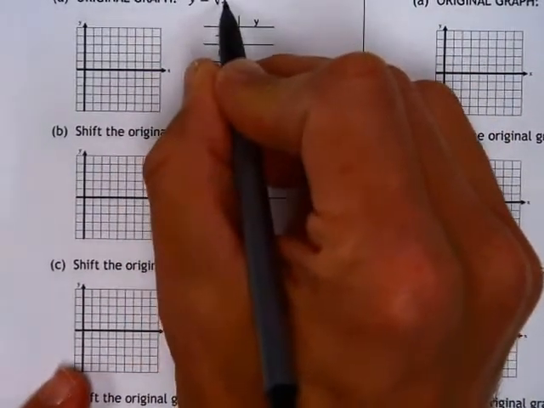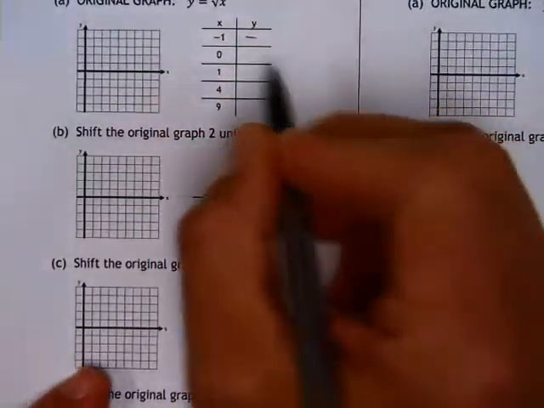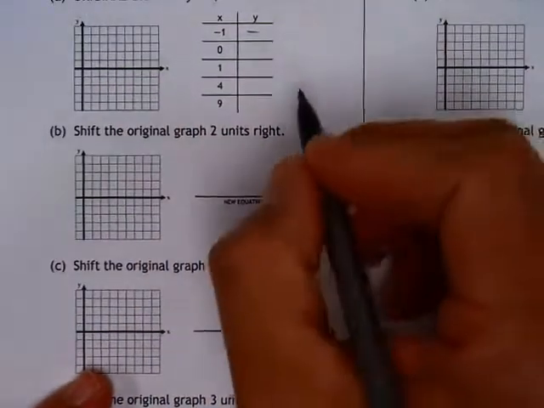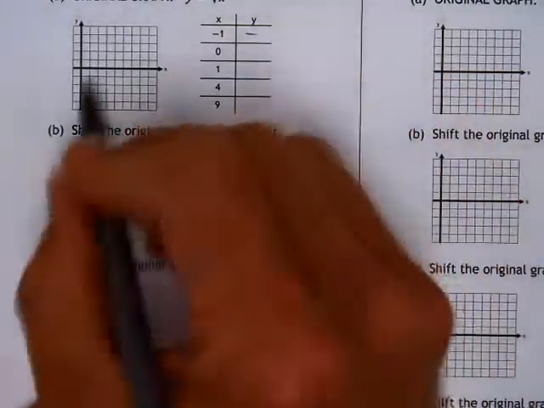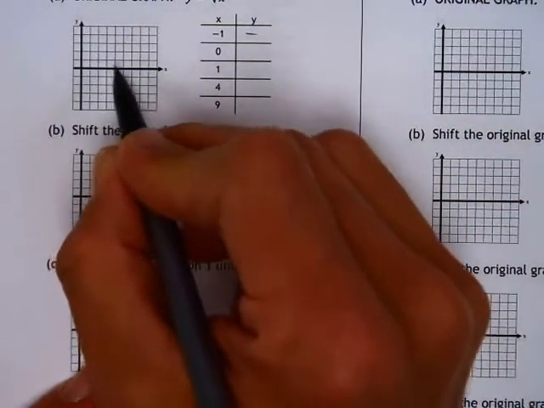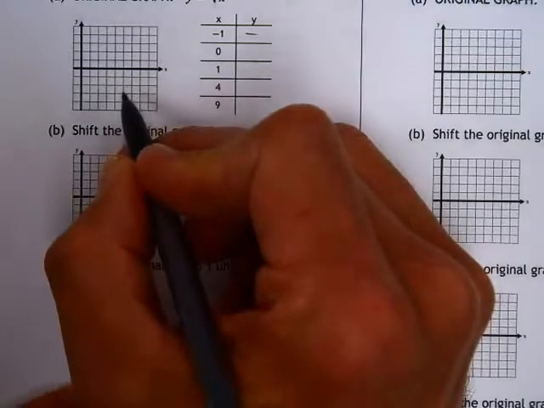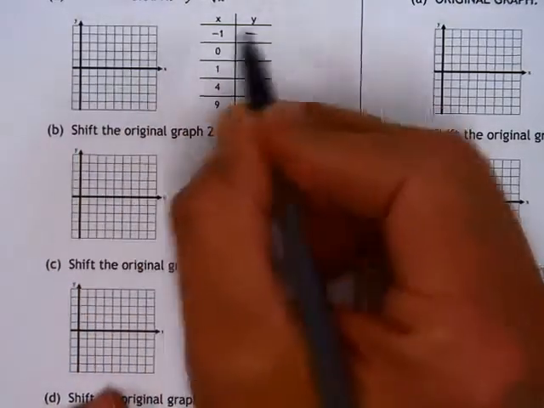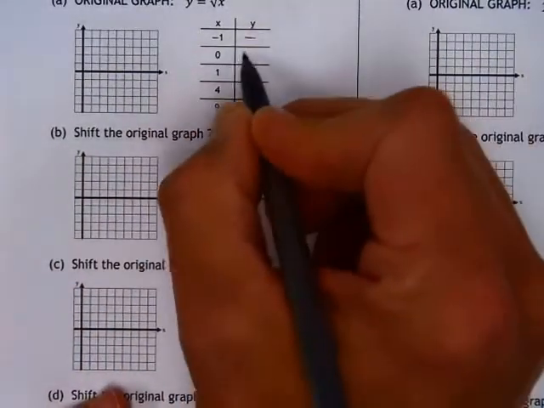You plug in a -1 into x, and nothing happens. You can't take the square root of a negative. We're not going to say let's find out what it is in an imaginary sense, because we're going to plot the points here, and this is not the imaginary axes. So we won't include -1 as an imaginary solution.